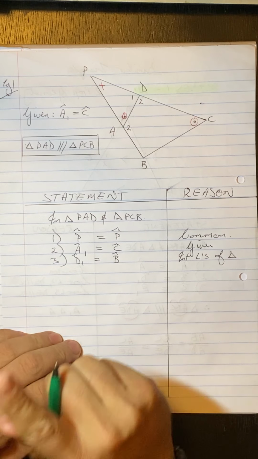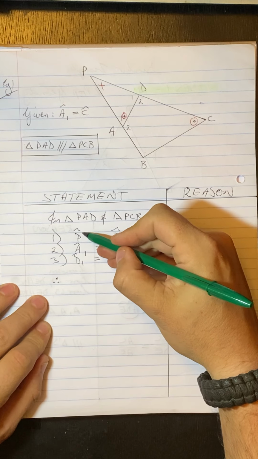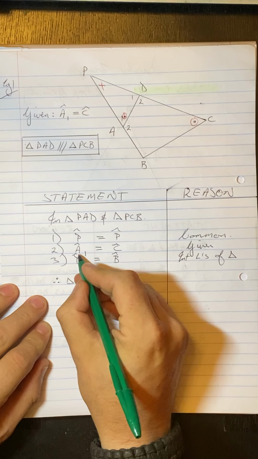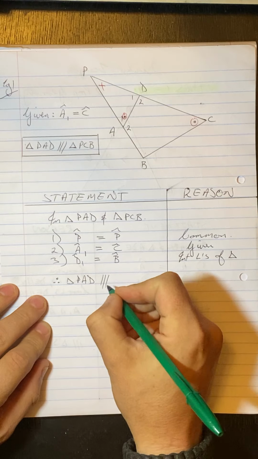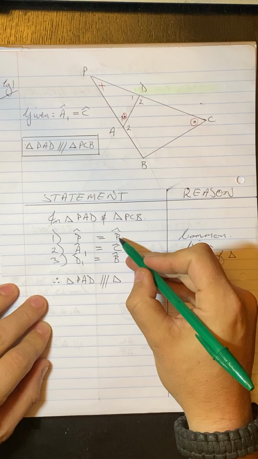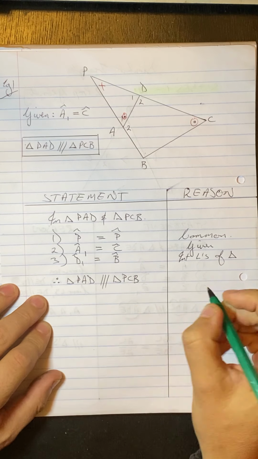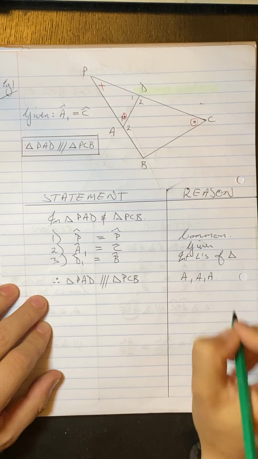Okay, so therefore, and I'm going to read it down like this: triangle PAD is similar to triangle PCB, and my reason for that is angle, angle, angle.